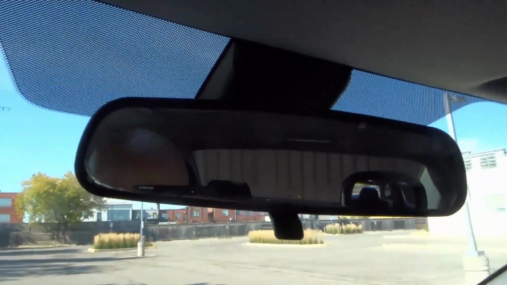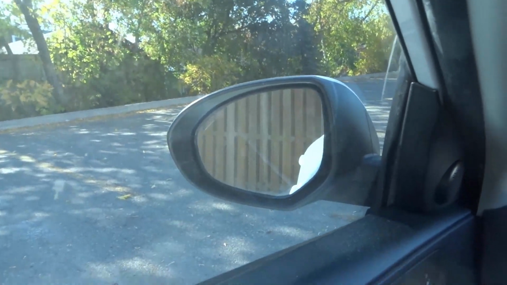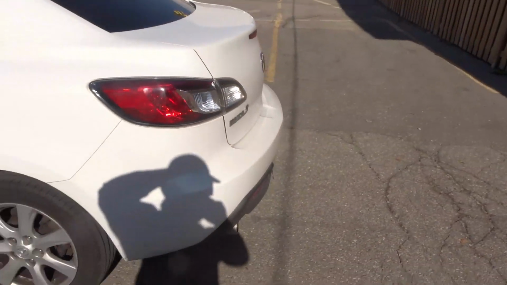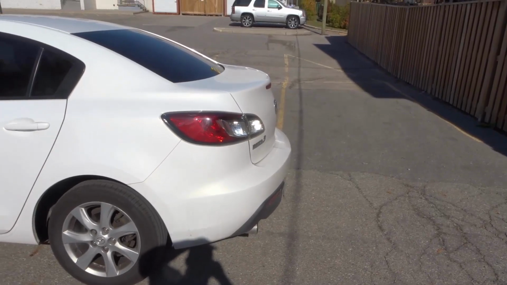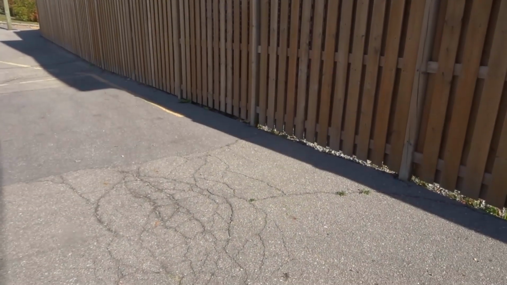And I'm going to look at my mirror. I'm going to look at how far away I am from the fence. I'm going to look in this mirror over here, and I'm going to turn my head completely around and look at that fence right there. And now what I'm going to do is get out, and I'm actually going to see how far away my car is from the fence. You can see right here, there's my car. That's how far away I am from the fence.